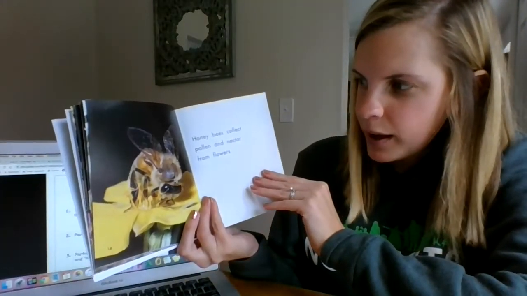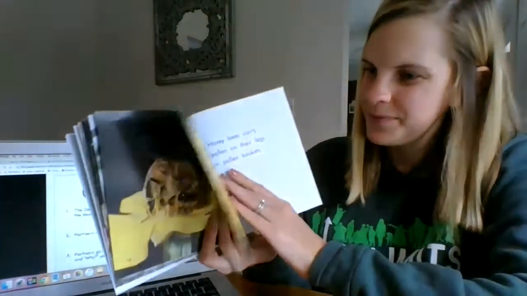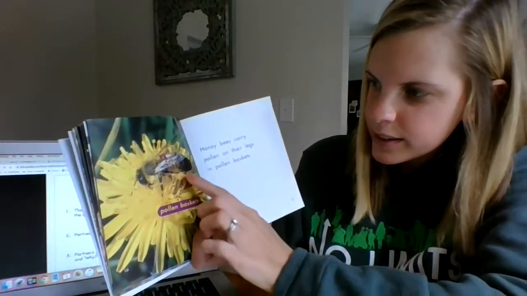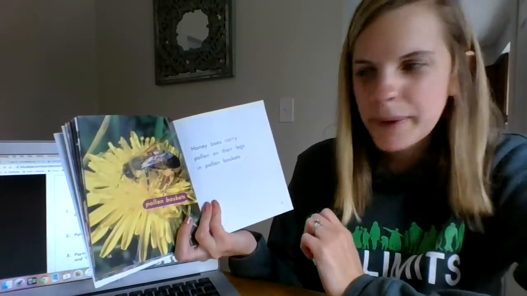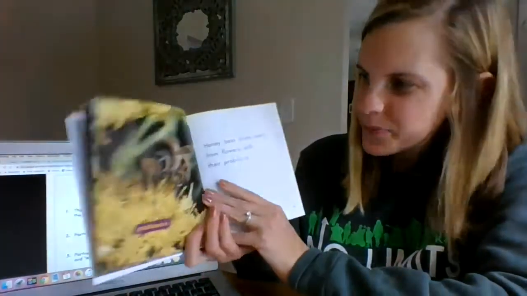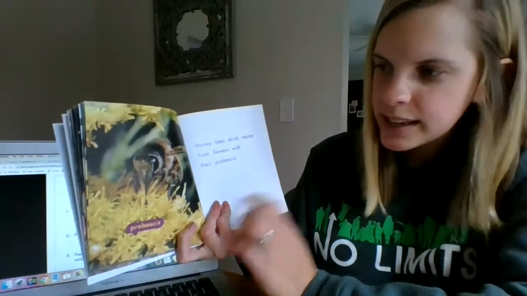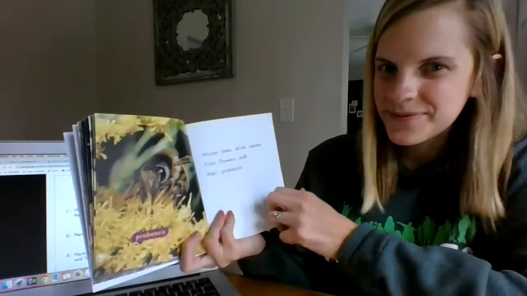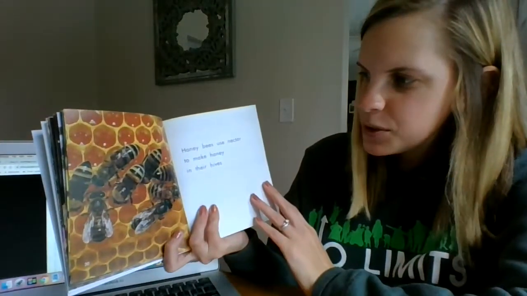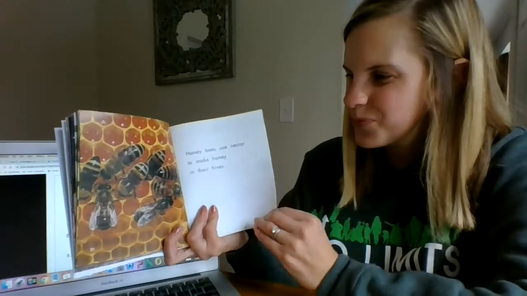Honeybees collect pollen and nectar from flowers. Honeybees carry pollen on their legs in pollen baskets. Pollen baskets. Honeybees drink nectar from flowers with their proboscis. Proboscis. Honeybees use nectar to make honey in their hives.